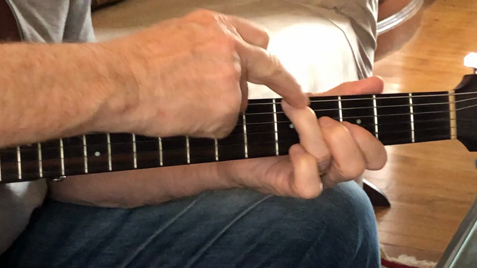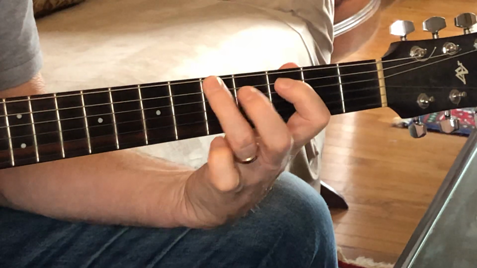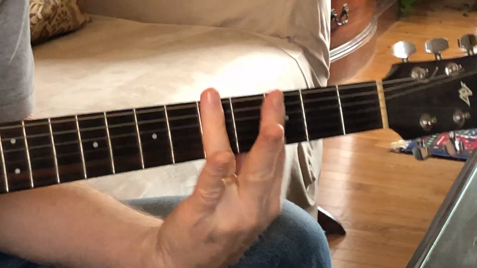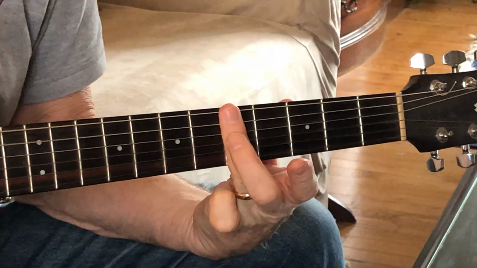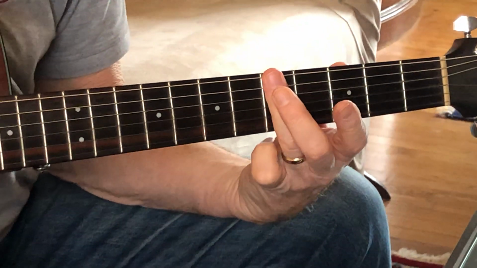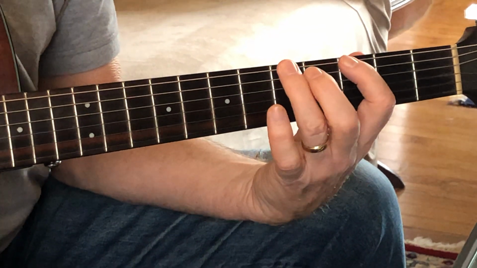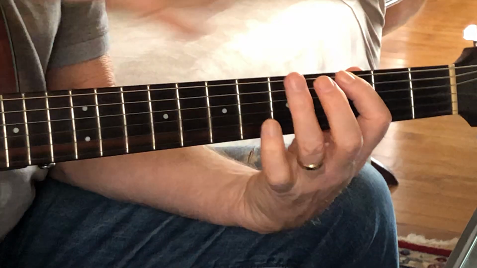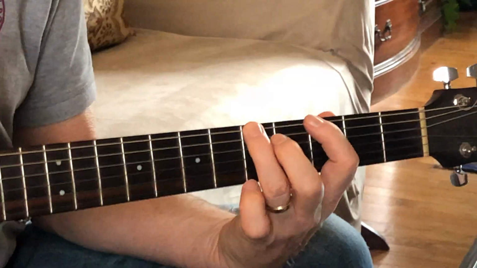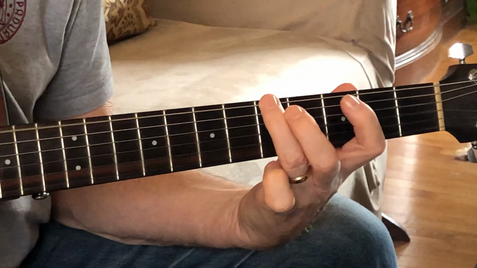Using my ring finger here heads me up toward pattern 5, which goes up this way from this bunch of notes, all at fret 5. So I'm starting just a little pattern where you hit a note, go back a note, and then come forward to the note that you started on, and then keep advancing one note at a time.